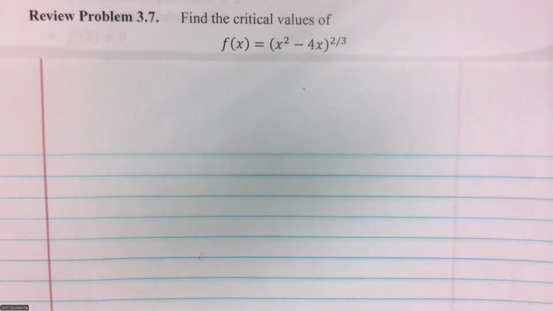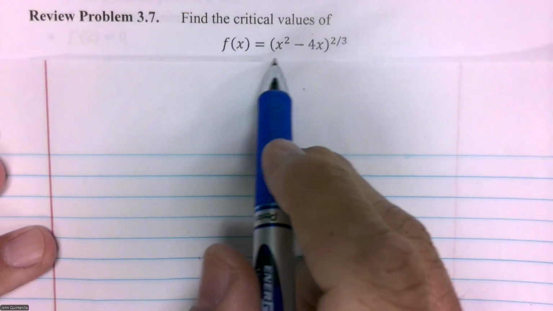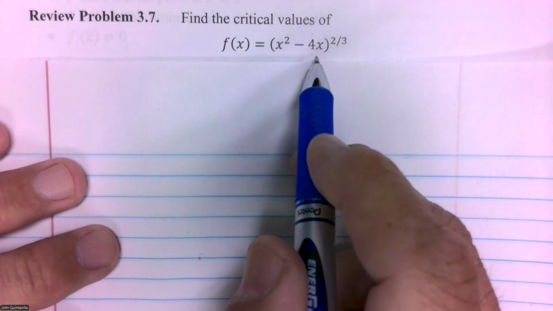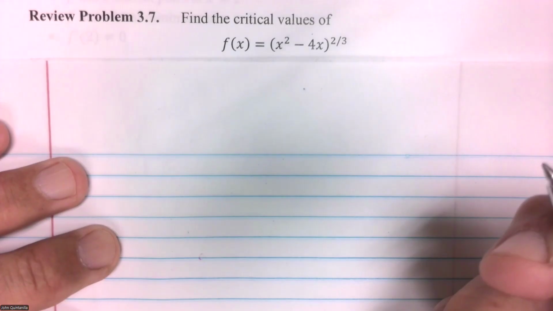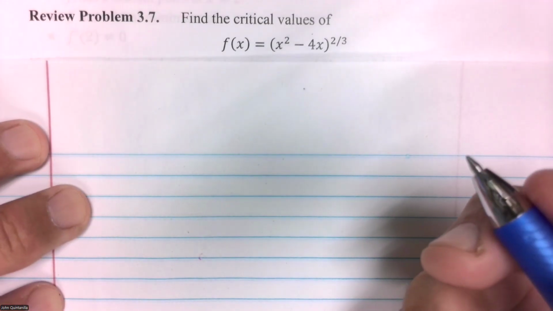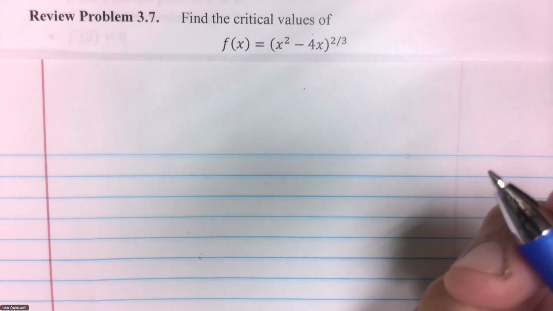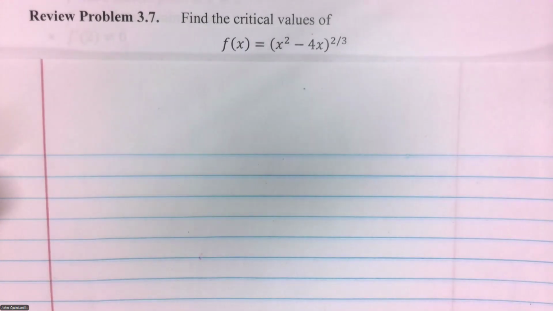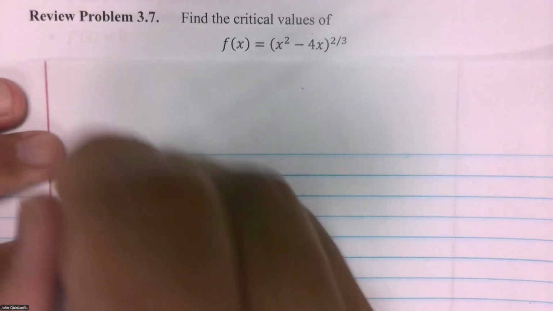And for this problem, we are meant to find the critical values of this function, f of x is equal to x squared minus 4x raised to the 2/3. All right, so to find the critical values, we need to find the derivative and then identify where the derivative is either equal to 0 or does not exist.